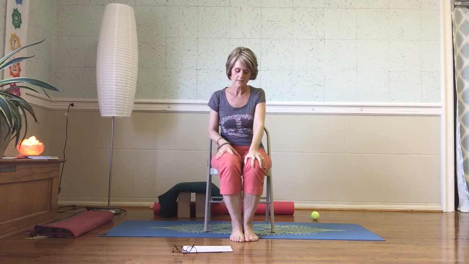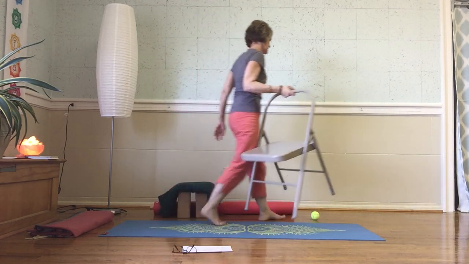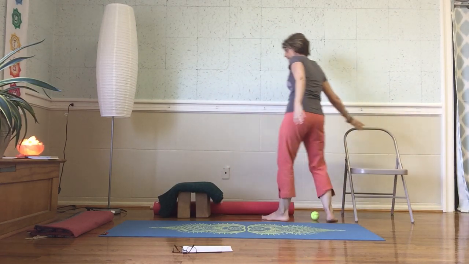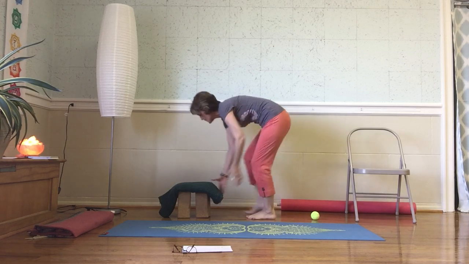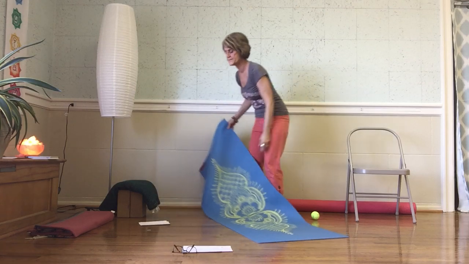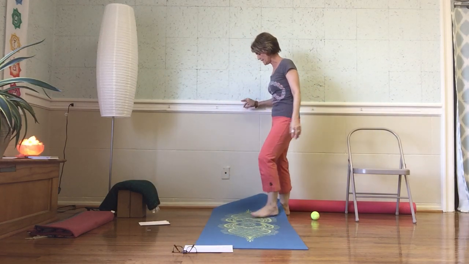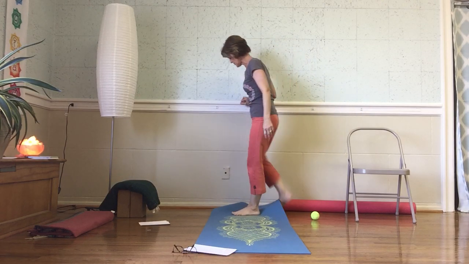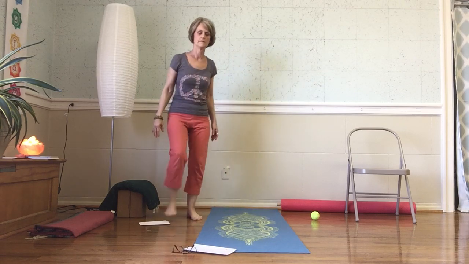So now let's look at Trikonasana and Virabhadrasana 2. I want to turn my mat sideways for these particular two poses so that you can see what the knee is supposed to do from the front.